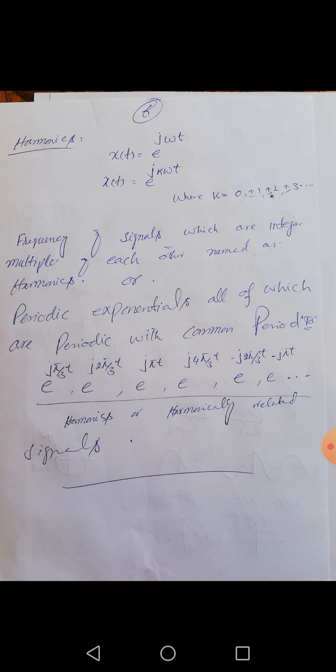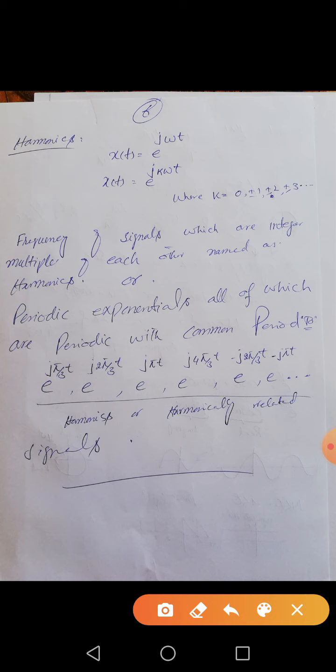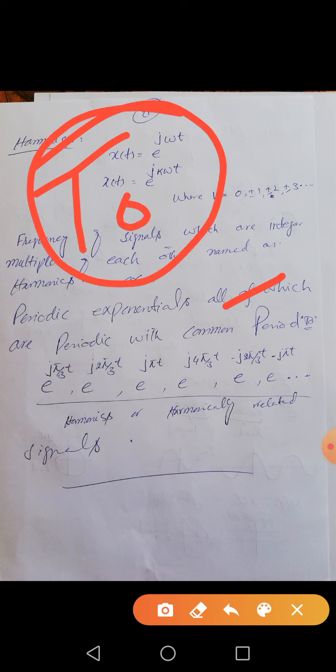Harmonics are periodic exponentials, all of which are periodic with a common period T0. Frequency may change, but they have the same common time period. These are called harmonics. So like this, see over here, e^(jθ), this is the fundamental frequency.